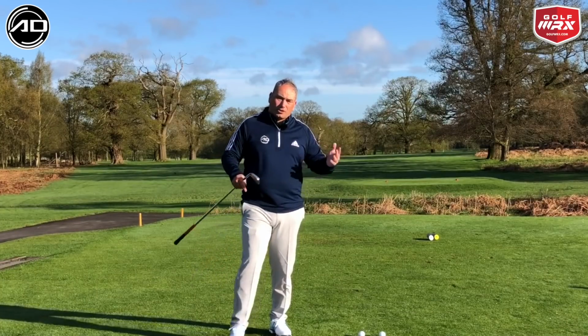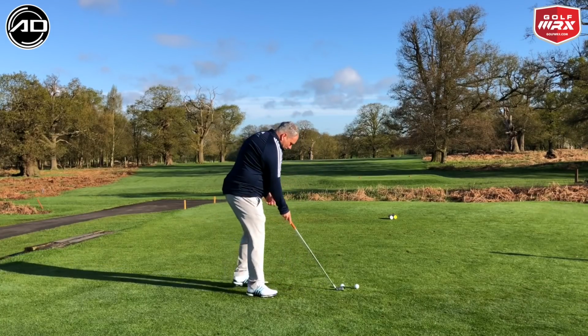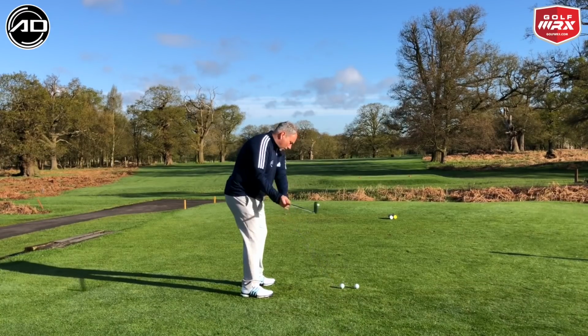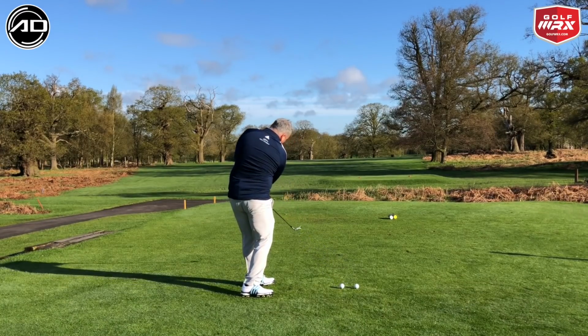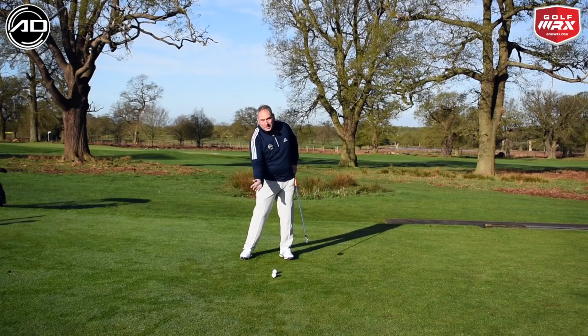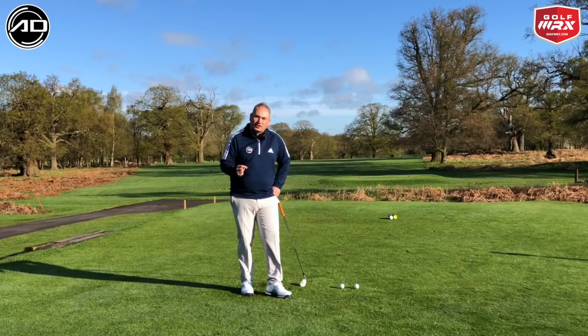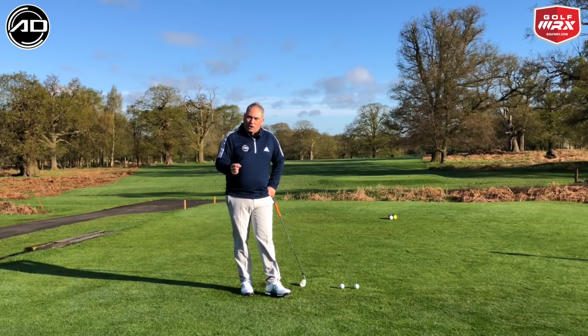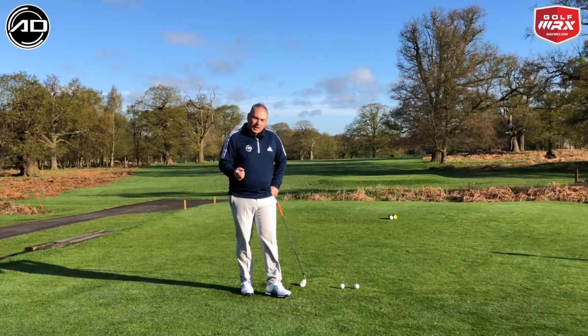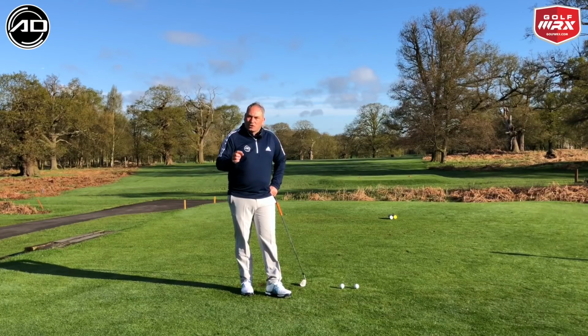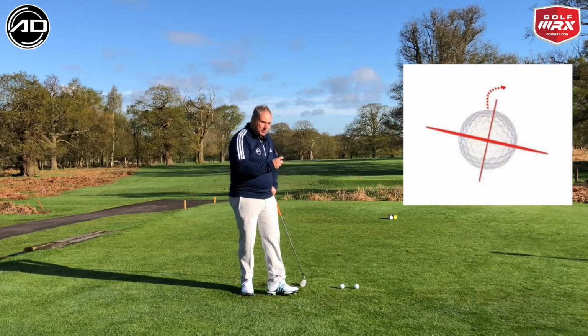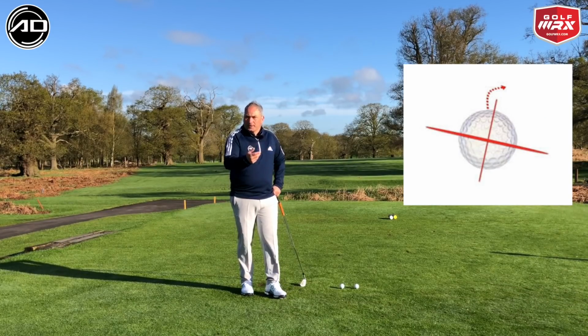The slice shot is caused, if we talk purely at impact, by cutting across the golf ball and the club face opening up through impact. The differential between the path and face causes a curvature. It's what we call a non-square impact, and when we get a non-square impact, that creates curve in the golf ball. It tilts the axis of the ball and makes it move to one side.